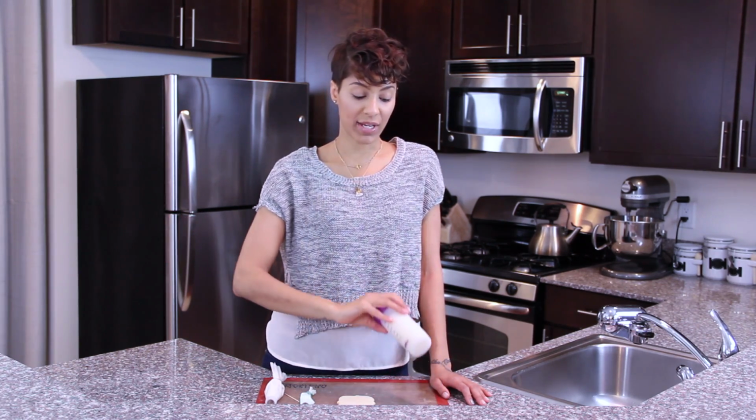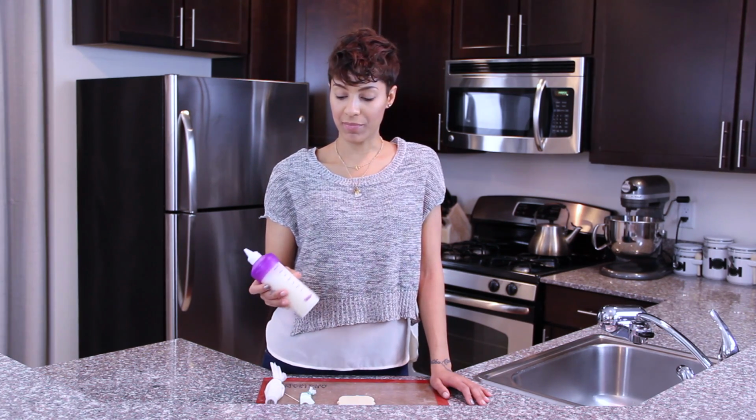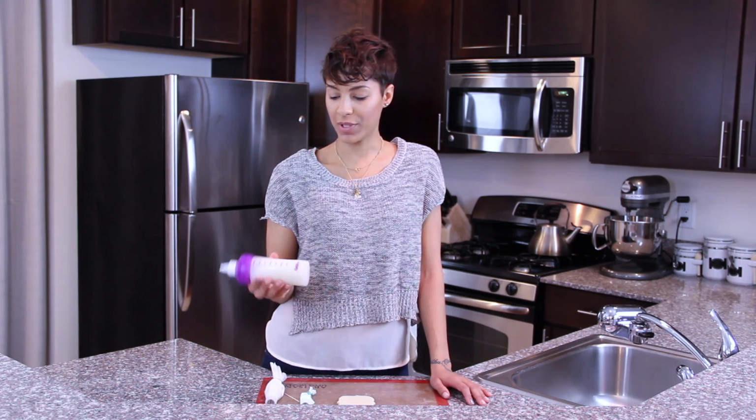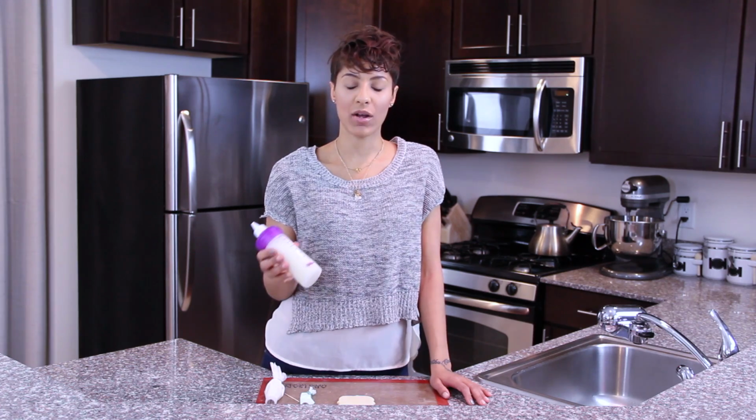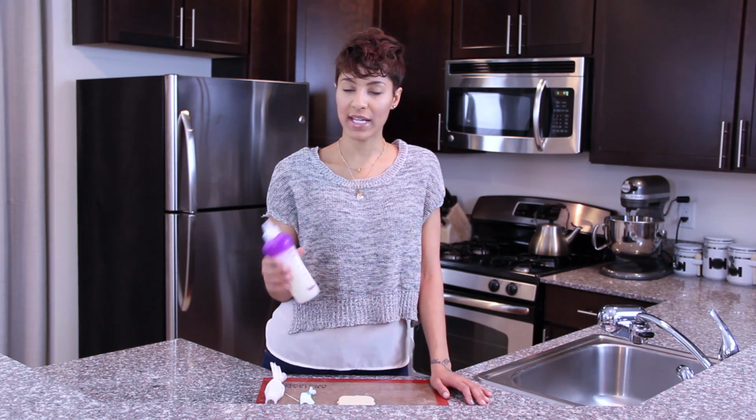I use Wilton meringue powder, and as you can see, I have a Wilton flooding jar. I don't know what this is, cylinder, squeeze bottle, whatever. This is really great because it's really flexible. You can store your flood icing in here, and I just use the Wilton meringue powder and do the recipe. Generally the consistency you want for flood icing is runny, but not too runny.